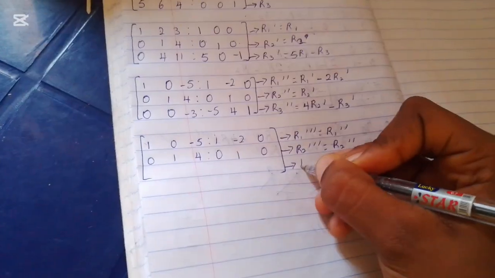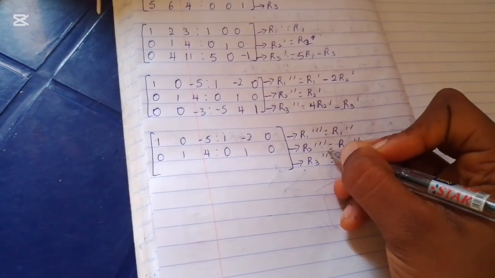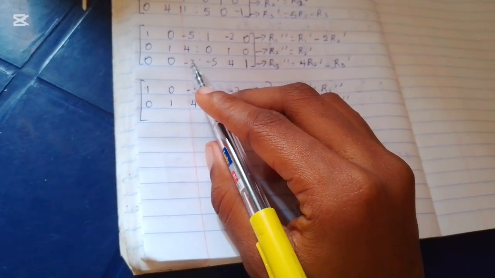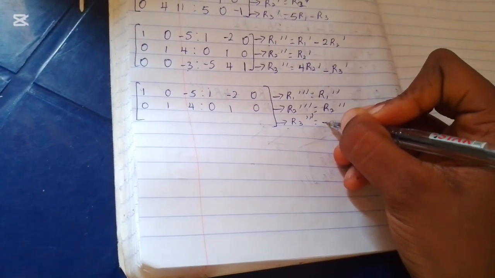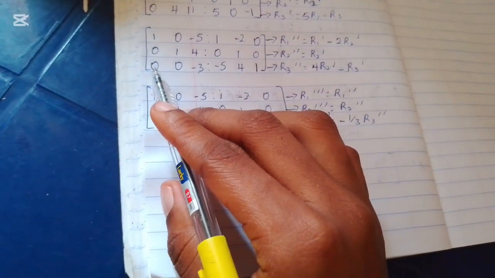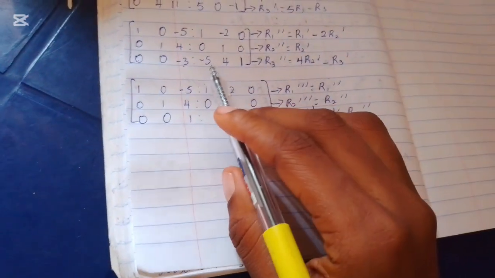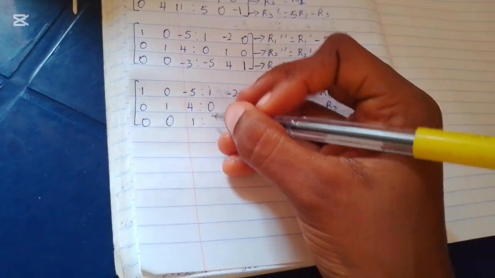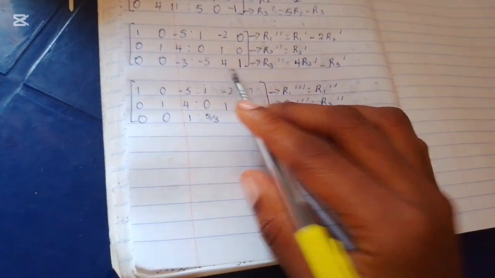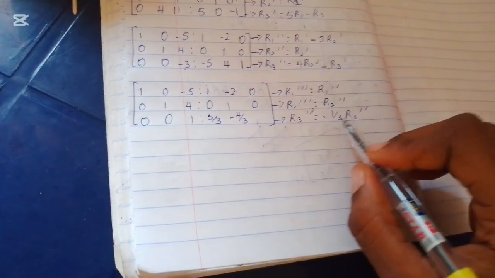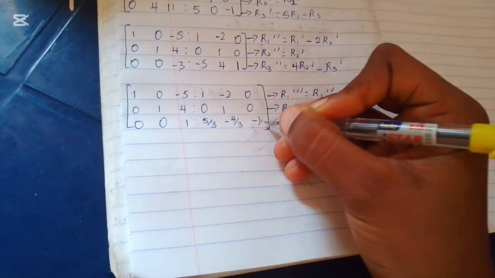Then like I said, our row 3 is what is going to change. And our row 3, remember I said I was going to multiply by negative 1 over 3 so that it would turn here to 1. So that is negative 1 over 3 times row 3 prime prime. Then if I do that, 0 times negative 1 over 3, 0. 0 times negative 1 over 3, 0. Minus 3 times negative 1 over 3, 1. Minus 5 times negative 1 over 3. This will turn to 5 over 3. 4 times negative 1 over 3 will turn to minus 4 over 3. And 1 times negative 1 over 3 will turn to minus 1 over 3.